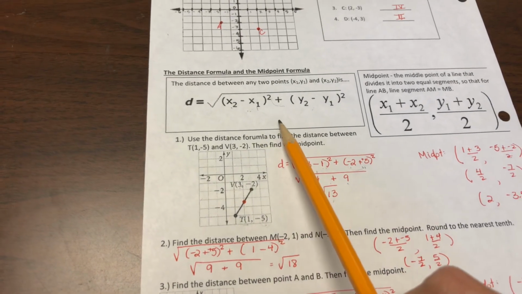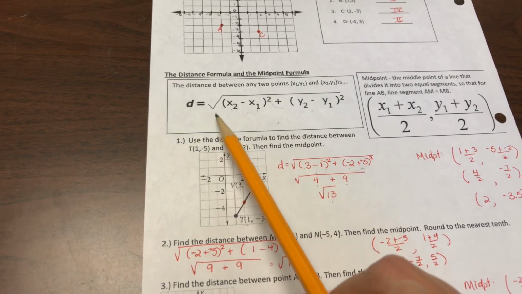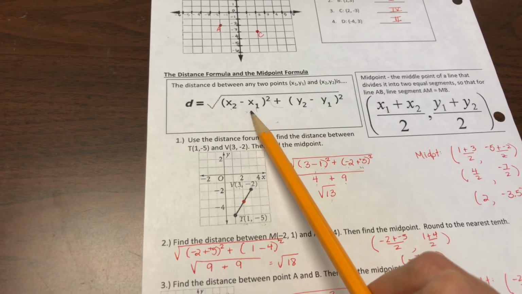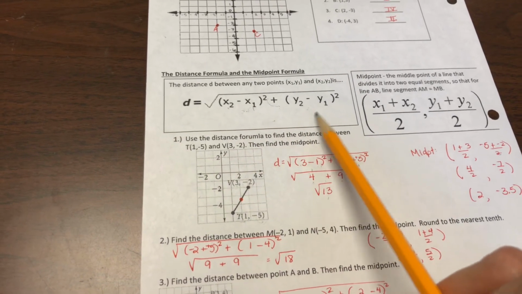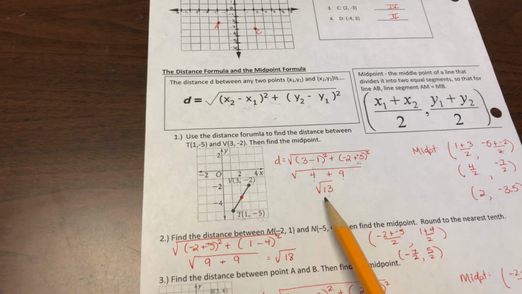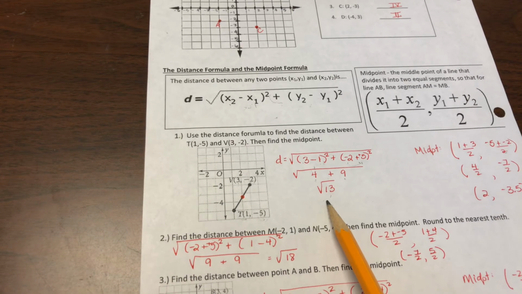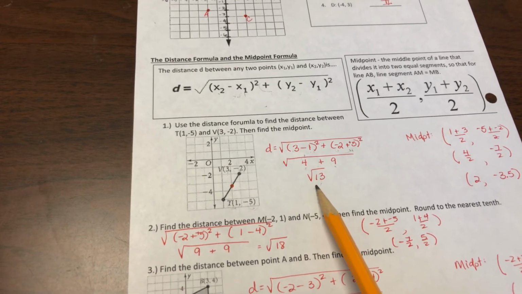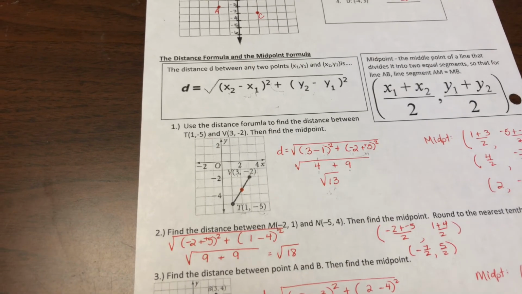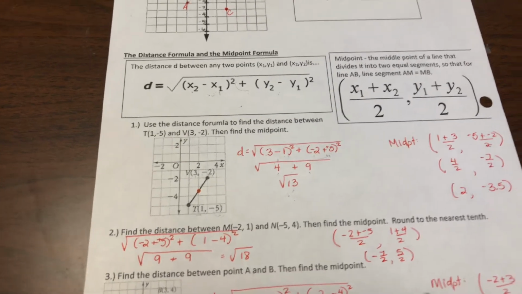So your distance formula, if you remember, is the square root of the difference in the x's squared plus the difference in the y's squared. I substituted in the coordinates and used order of operations to simplify. If you need more practice with order of operations, you need to email me or do a Google Meet with me so that we can go over that.